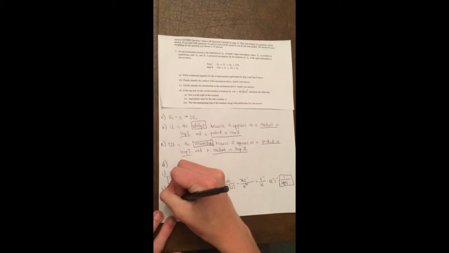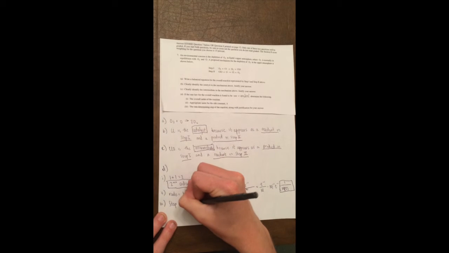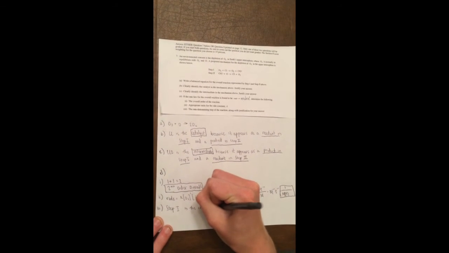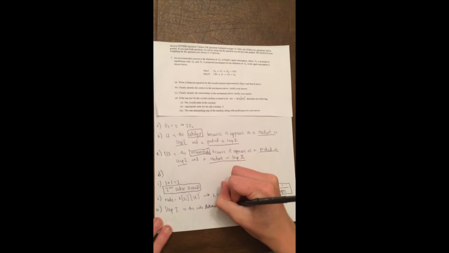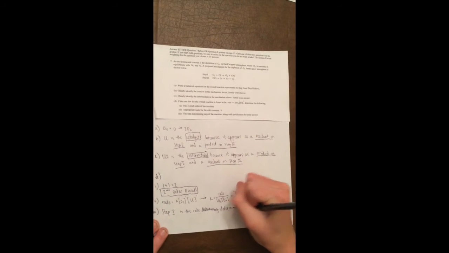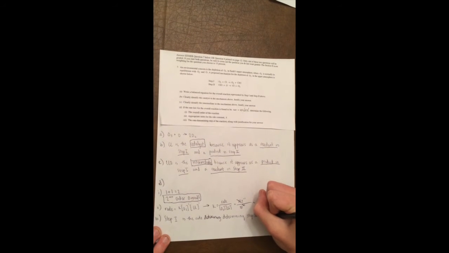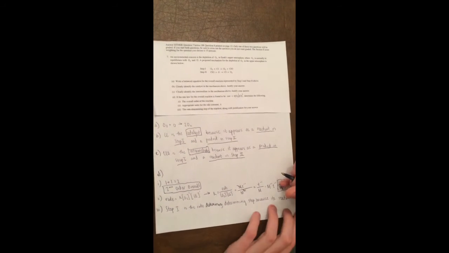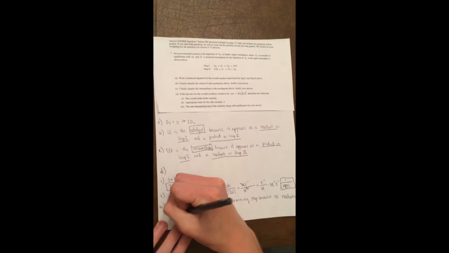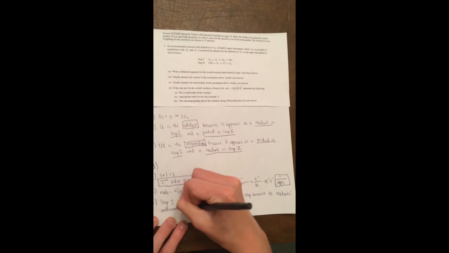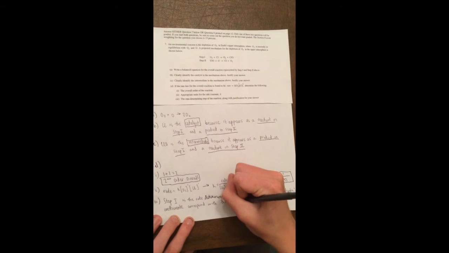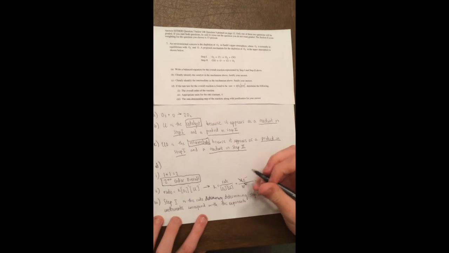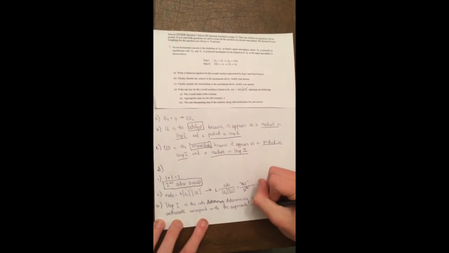So we'll write that down. Step 1 is the rate determining step because its reactants' coefficients correspond with the exponents of these species in the rate law.